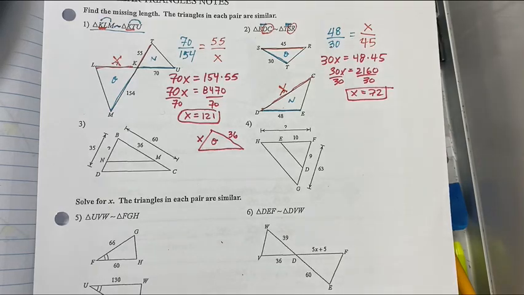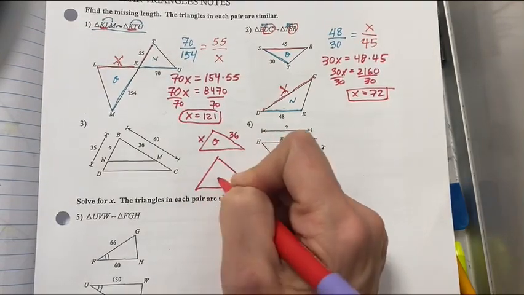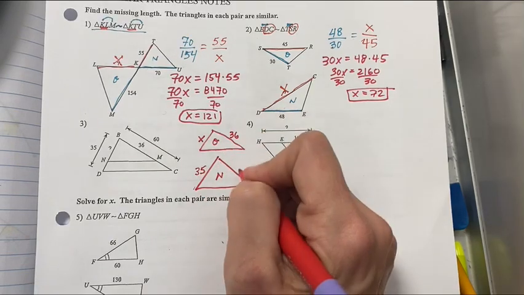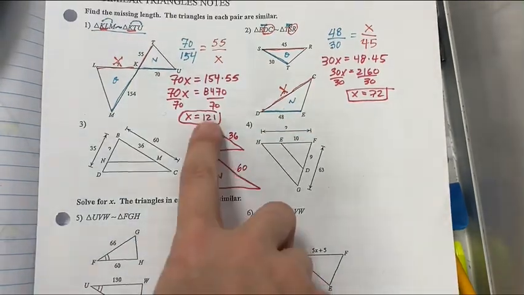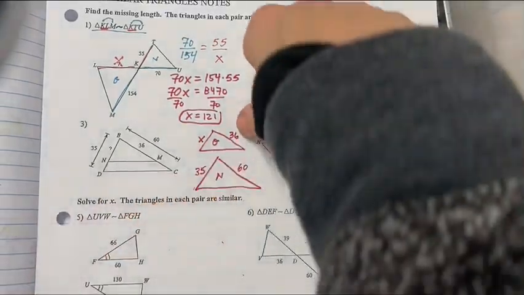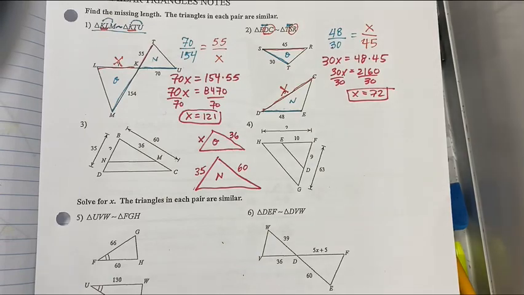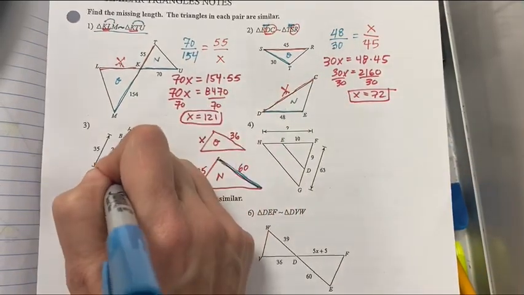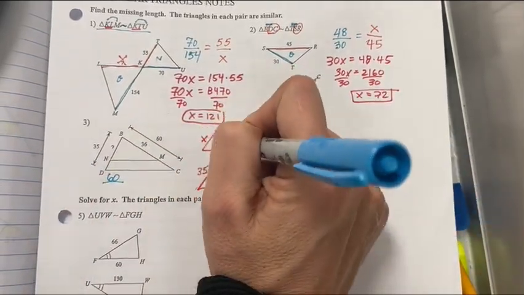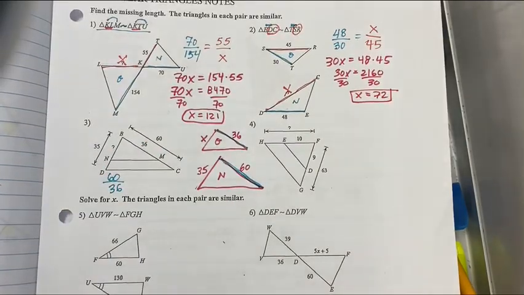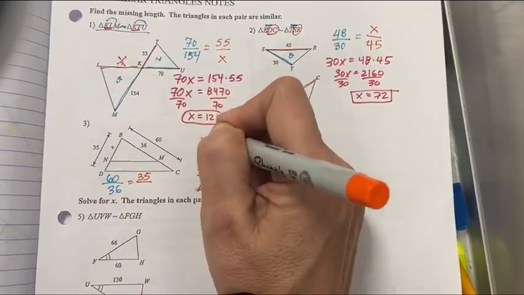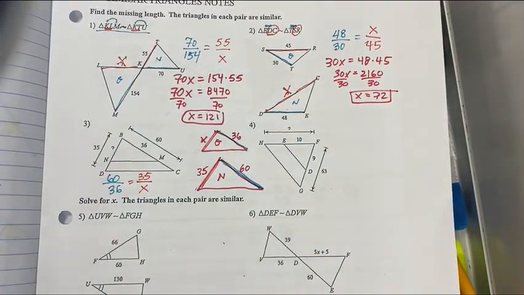What about my new one? Let's say I blew it up, so my new one is bigger. This side is 35, and this side is 60. Because of the orientation, it's pretty obvious that these two sides correspond, and these two sides correspond. So let's set up the ratio and solve. The new side is 60, the corresponding side, new over old, and the old side is X. Cross multiply to solve.